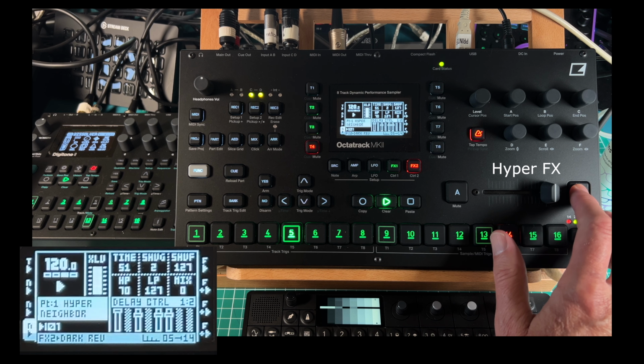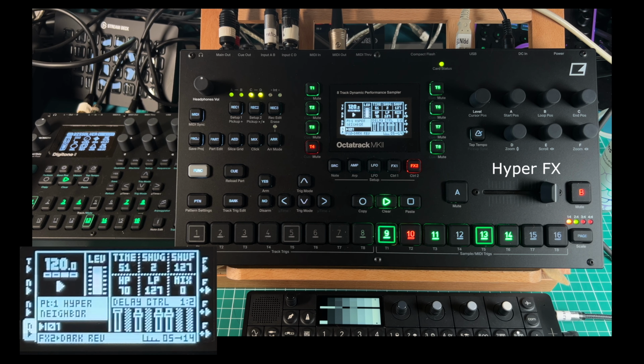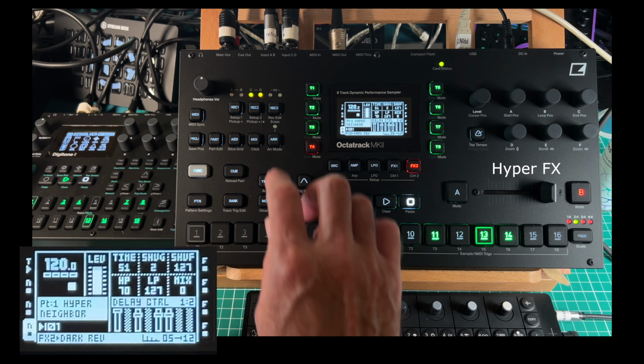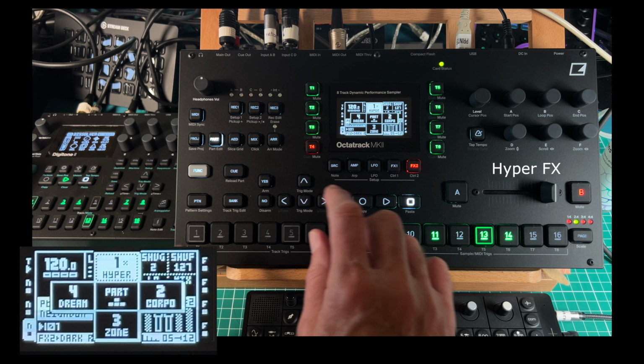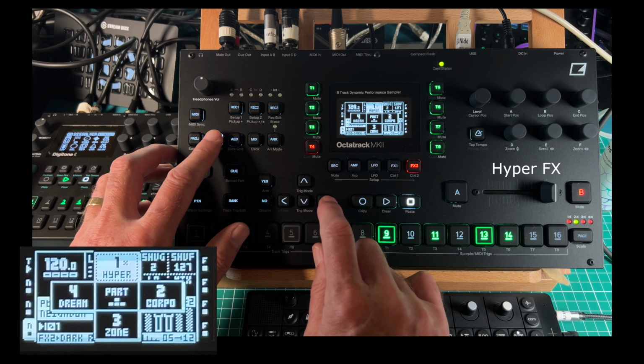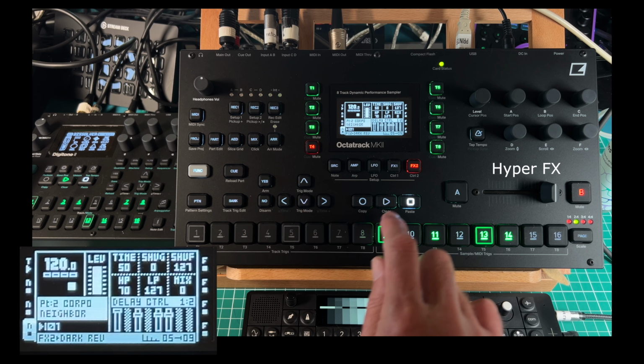That's a nice one, like that one. Pretty crazy. Part 2 is corpo. Not quite sure what that means, but we'll go to it. So that's corpo, yes.